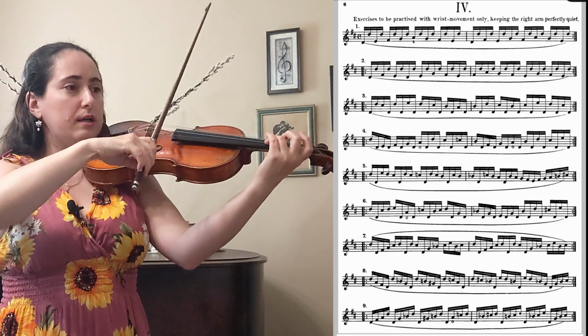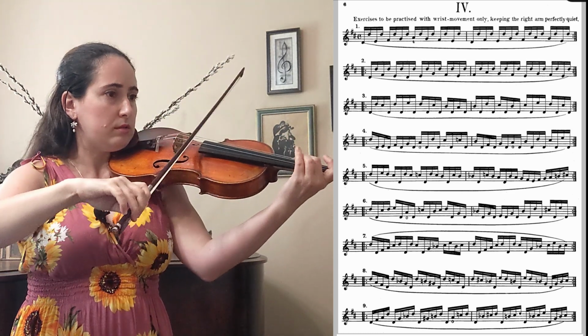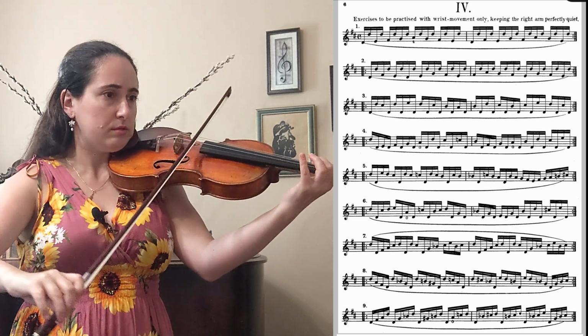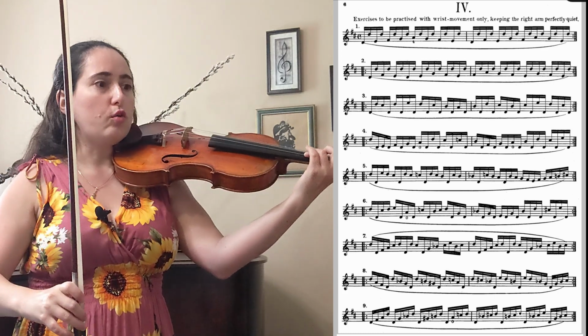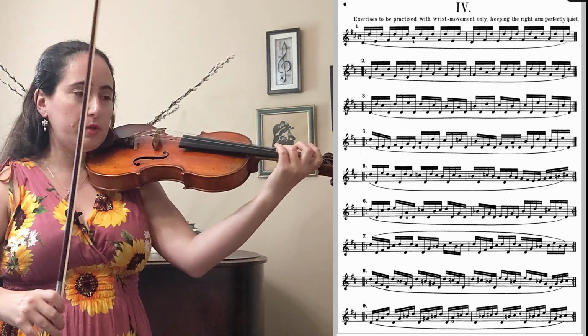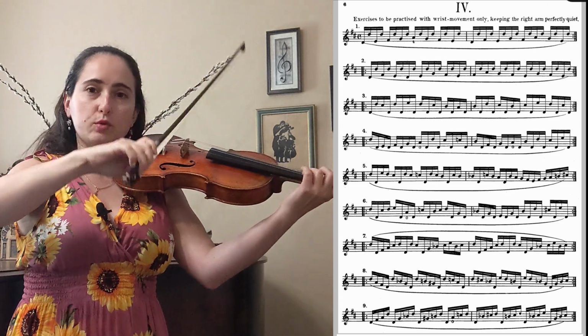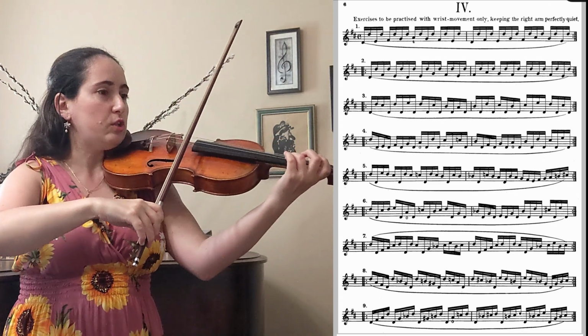And then the pattern starts to change a little bit. I'm going to skip just a little bit. So if we go to number 6, for example, we get another change of pattern. So sometimes we're alternating and sometimes we're staying on one of the strings a little bit longer.